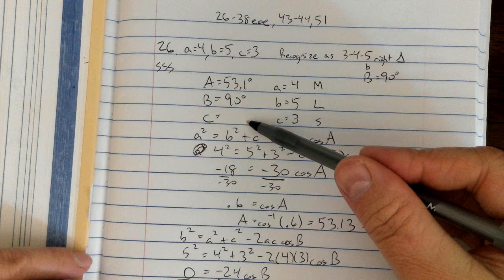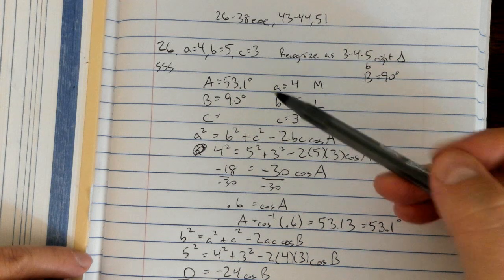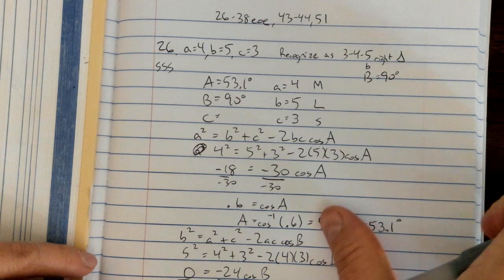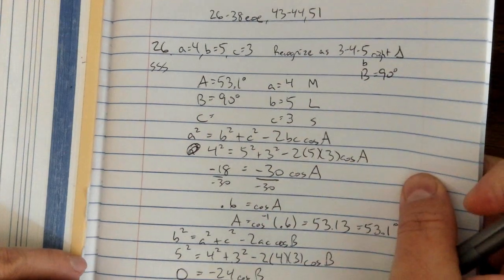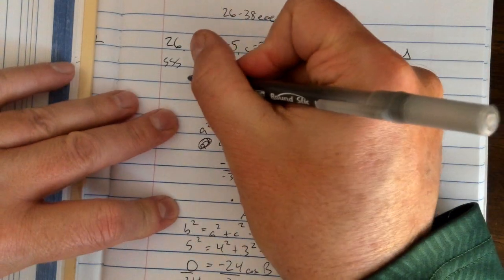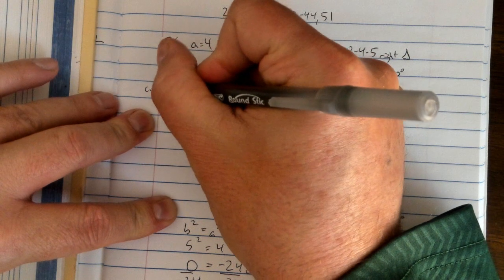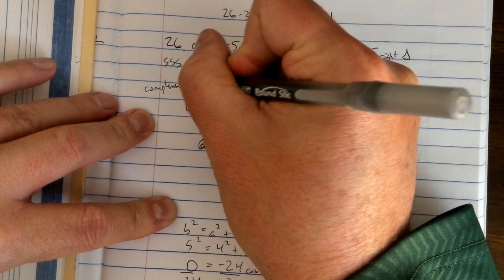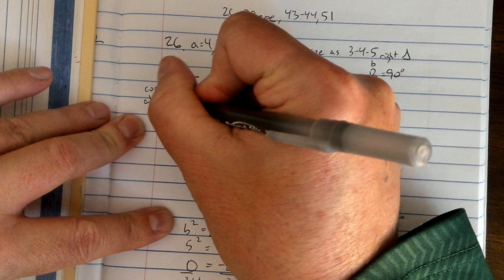And then to get C, there's two ways to do it. The normal way is add these and subtract from 180. The other way is these have to be complementary, which means adds to 90.